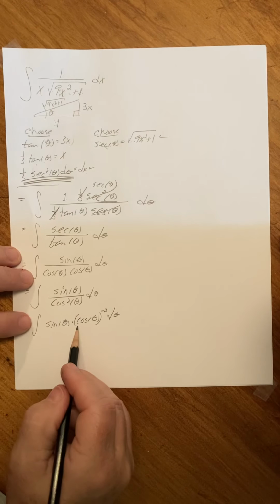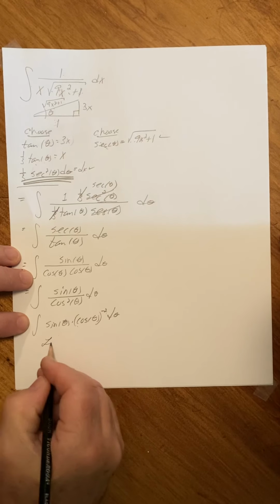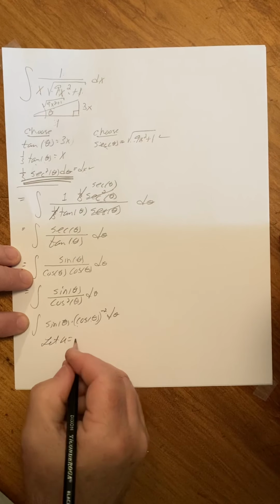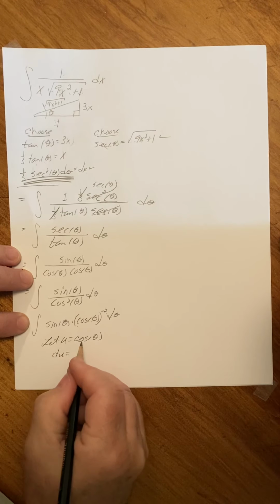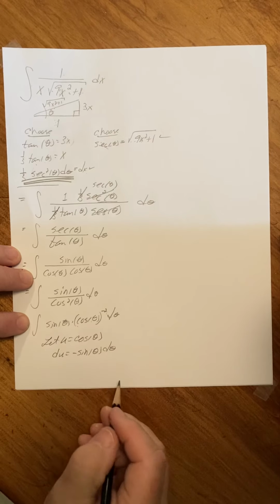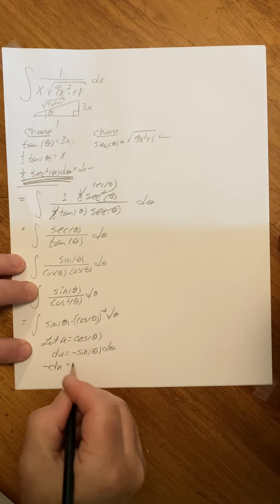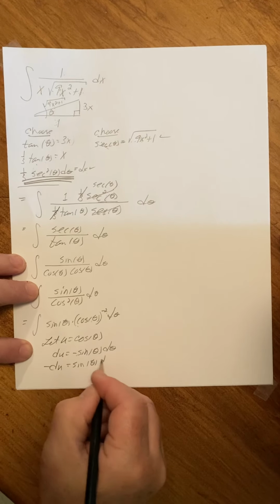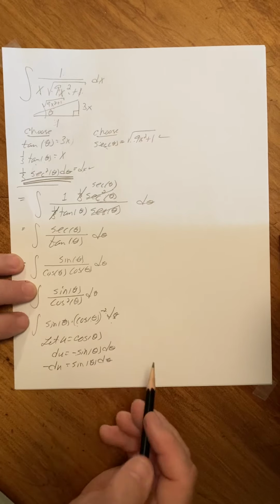And this is an ordinary garden variety U substitution. You have a function raised to a power. Let u equal that function. So du, derivative of cosine is negative sine. And we don't want the negative, so negative du is equal to sine theta d theta, which is exactly what we wanted it to be, right?